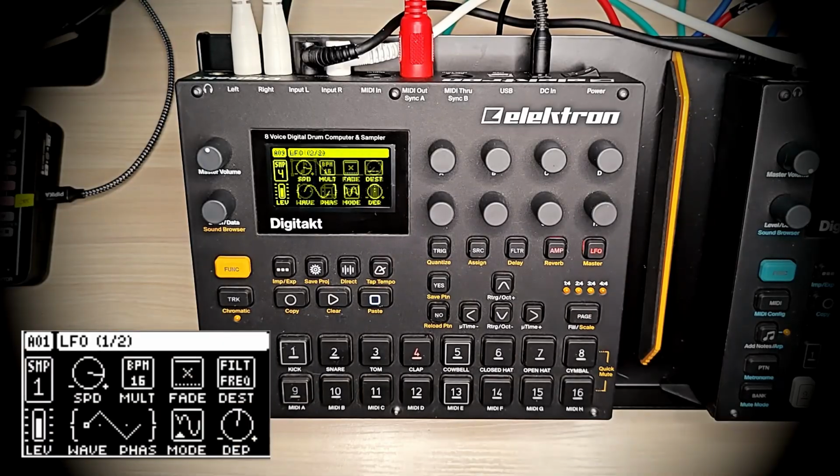LFO, or low frequency oscillator, can be used to modulate parameters found in the other pages. Each audio track can have two LFOs affecting different parameters. Page 1 controls LFO 1. You can set the speed and the multiplier of the speed of the LFO.